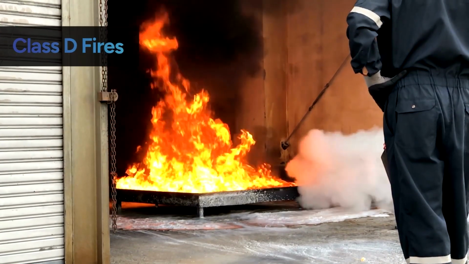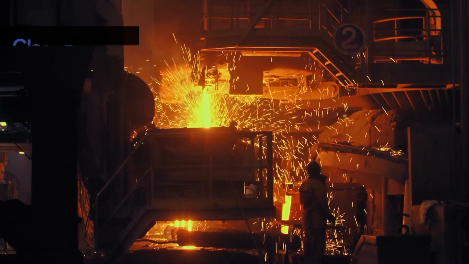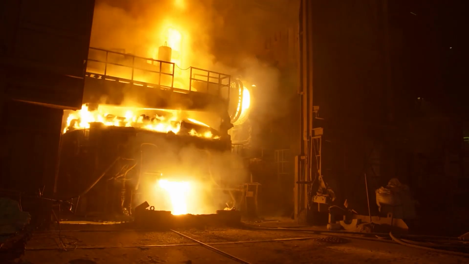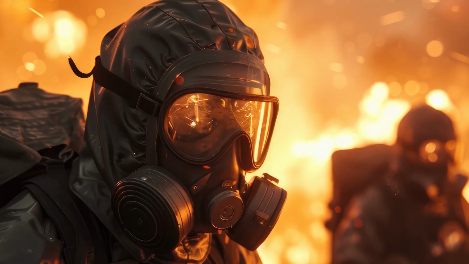Class D fires involve combustible metals such as magnesium or potassium. These fires are relatively rare and require specialized extinguishing agents. You should not try to put out a Class D fire unless specifically trained and authorized to do so.